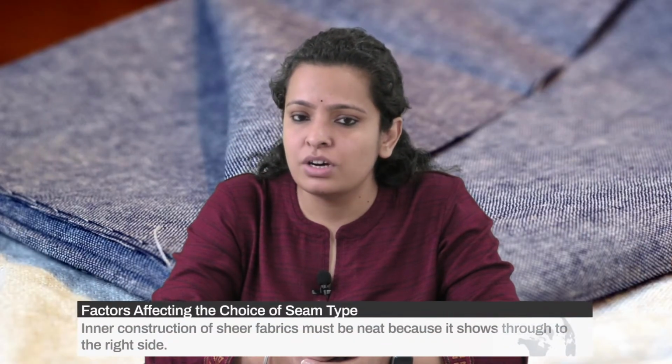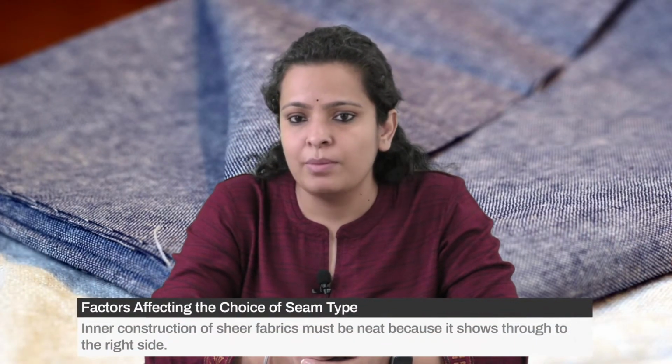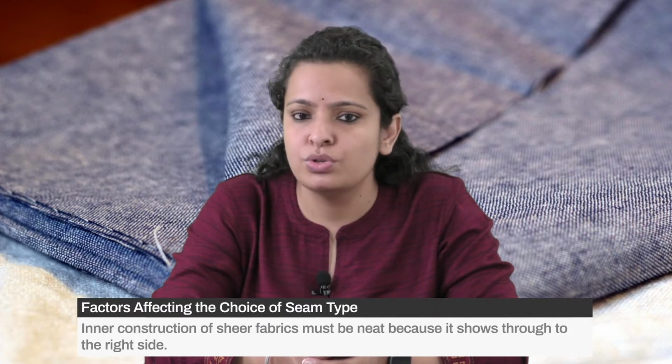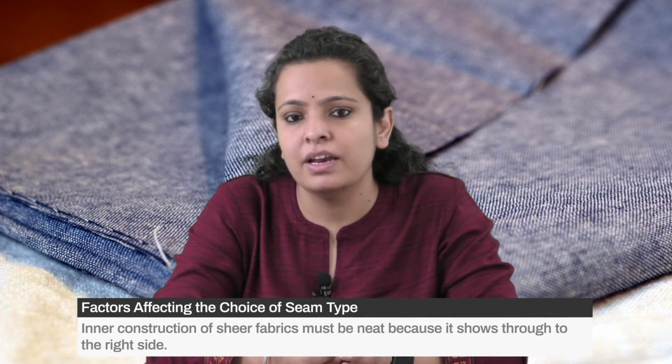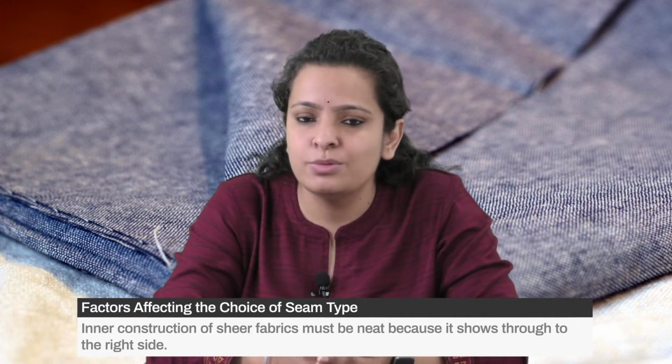The inner construction of sheer fabrics must be neat because it shows through from the right side of the fabric. Like when we have a fabric which is transparent, or a garment made from sheer fabric, if the right type of seam is not used, from the side seam you can see the stitches of the garment. So if you are using that type of fabric for the construction of a garment, we have to focus on the neatness of the seam and choose the seam type accordingly.